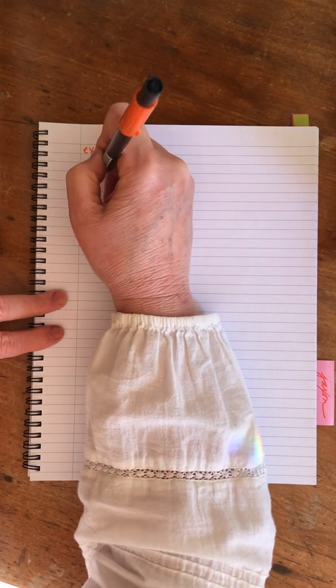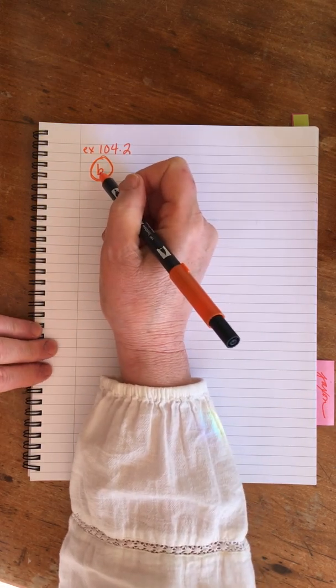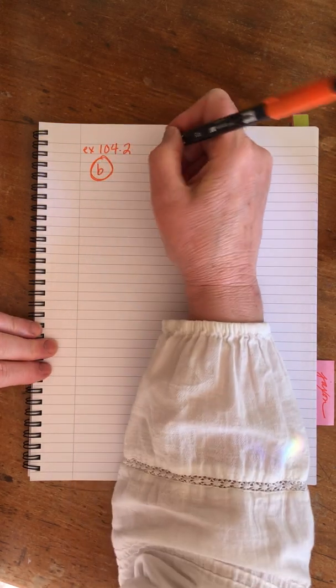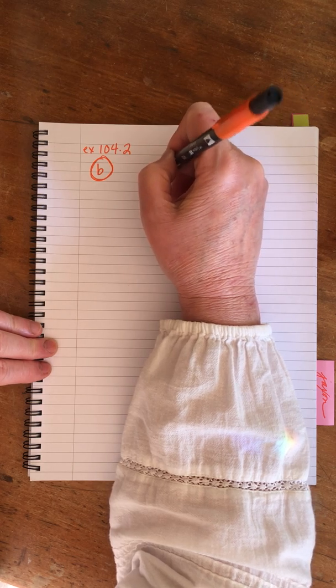Find B is the instruction. So I don't write find B, but I do write down the letter and circle it because it helps me remember what I'm doing. Because it's easy to get lost in these because it's just alphabet soup.